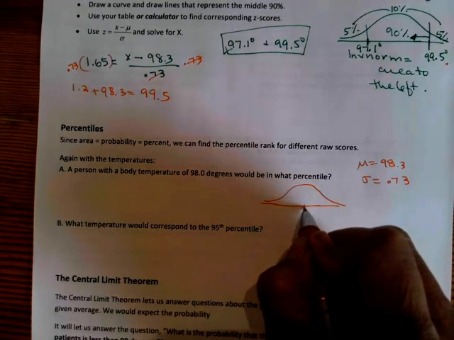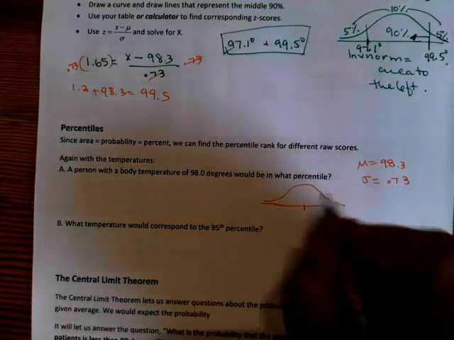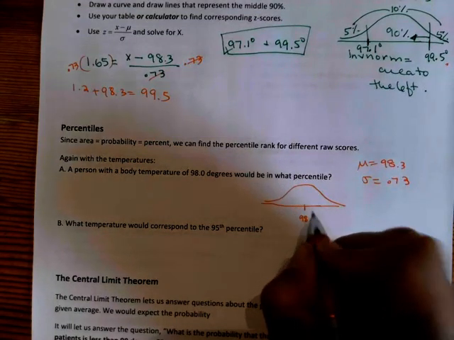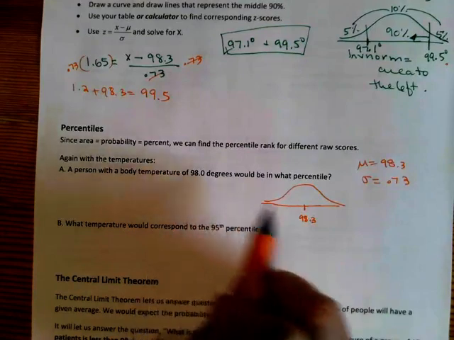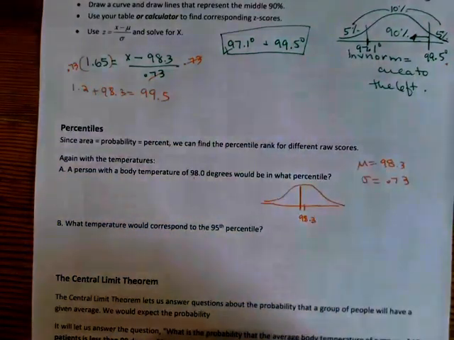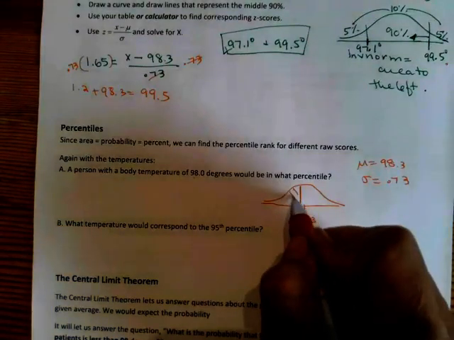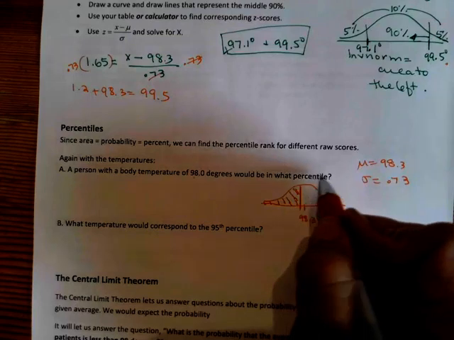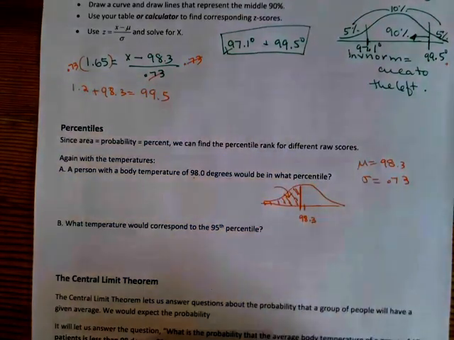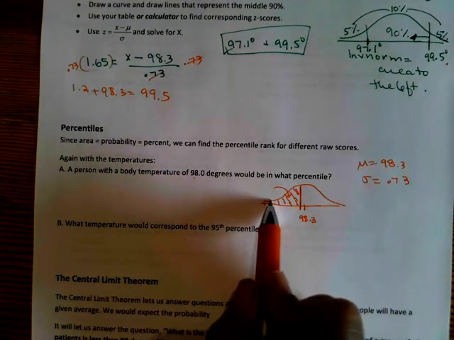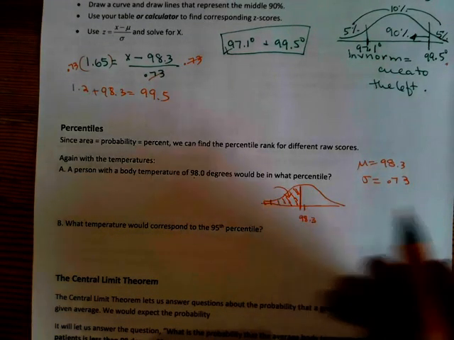You'd think that my curves would get better, but they really don't. So mu goes in the middle, so 98.3. So 98.0 is less than that, so I'll draw that line to the left. And I want what, so the percentile gives the value of the area to the left of the score, so what percent is to the left of 98.